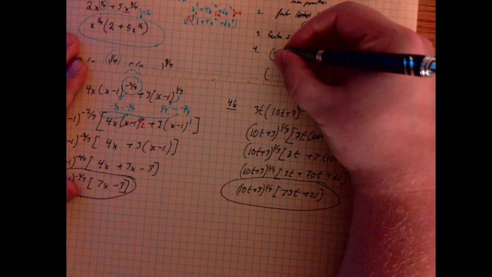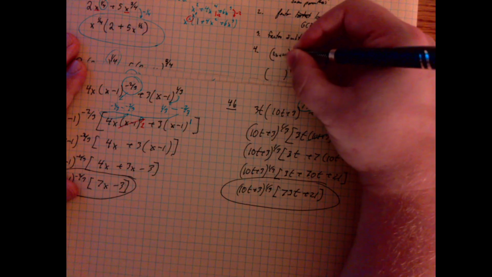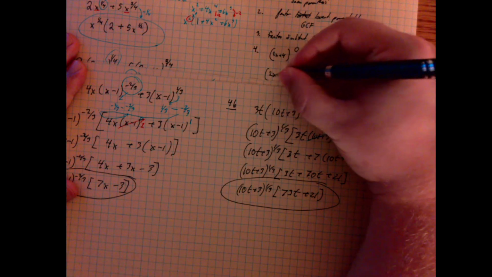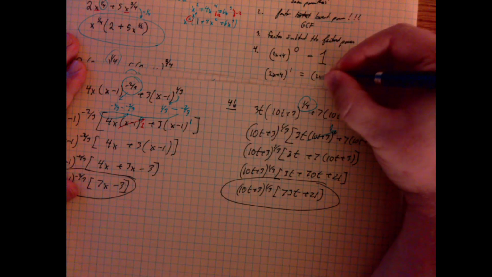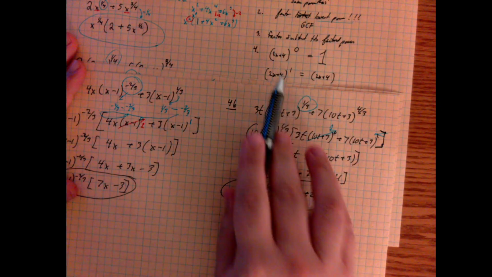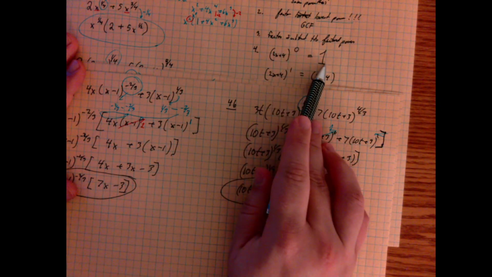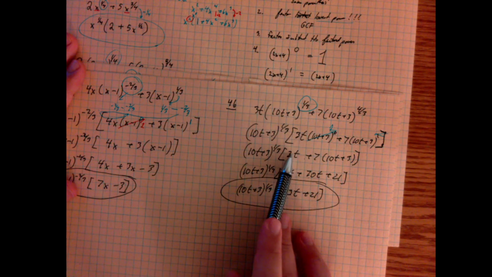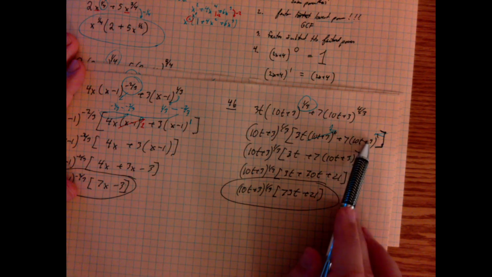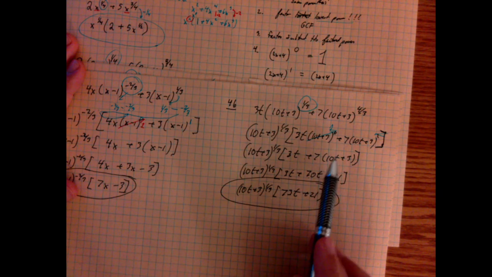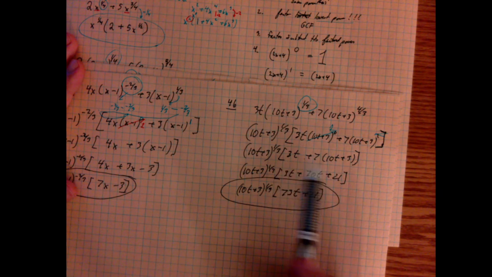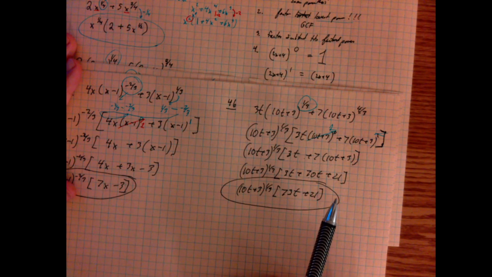So if I have 2x plus 4 as an example here, if there's anything to the 0 power, it becomes a 1. So that's why this piece becomes 3t times 1, which is 3t. Anything to the first power just becomes parentheses, 7 times (10t plus 3). And then you have to make sure to distribute and simplify. Distribute and simplify is always going to be your last major steps.